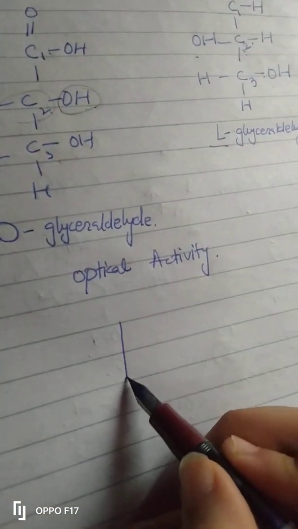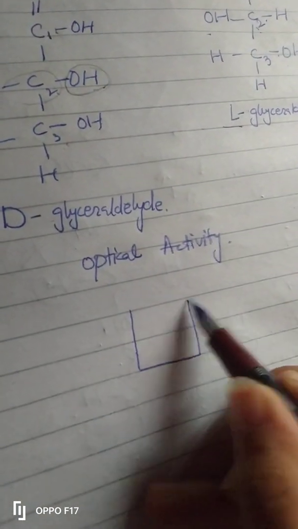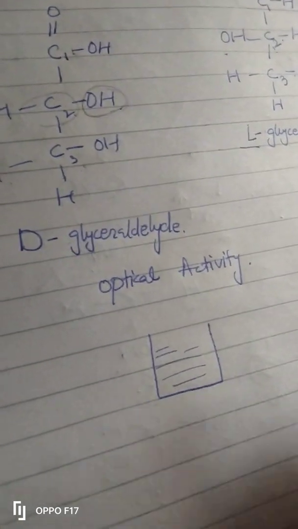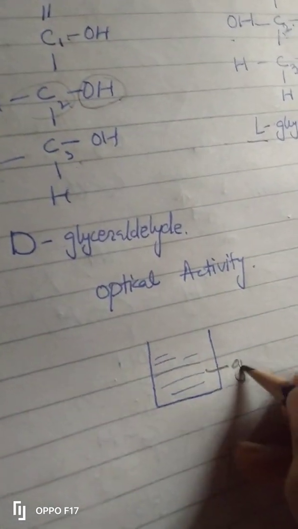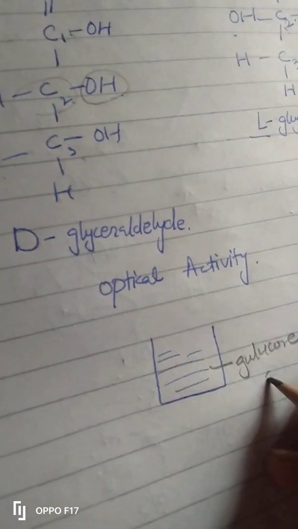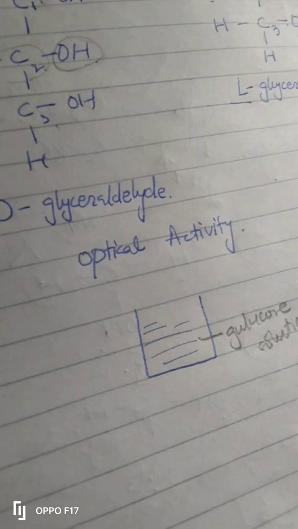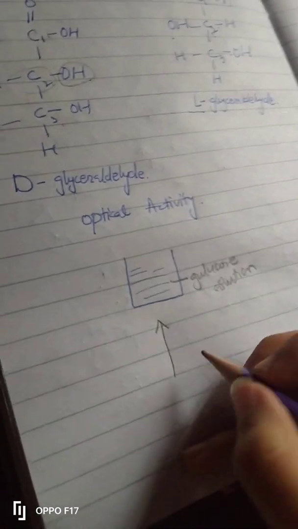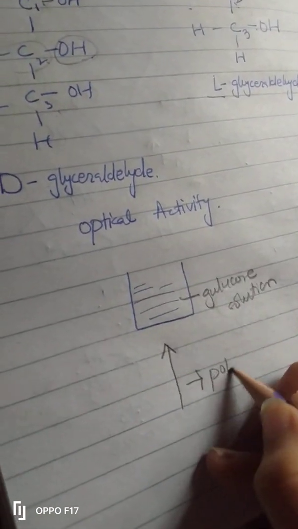Optical activity, right? I'm having a container over here, and I have mixed a glucose solution, or any sugar, and I am striking light. We will remember that the light should be polarized.